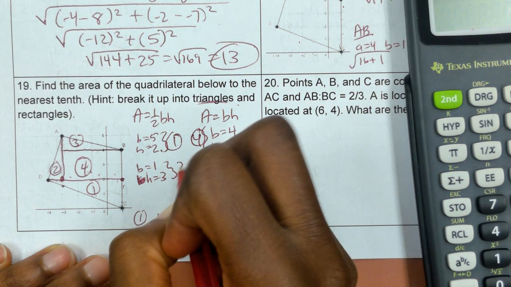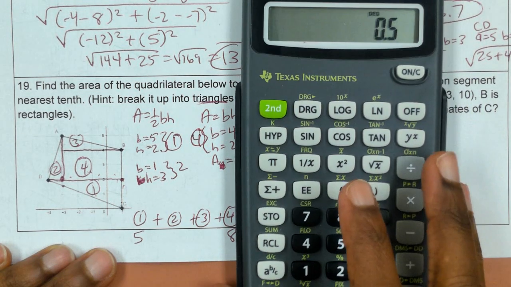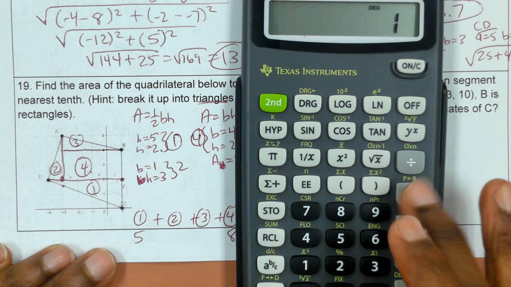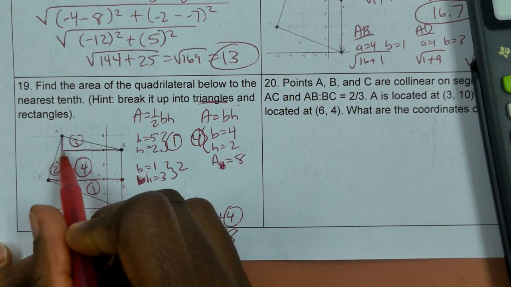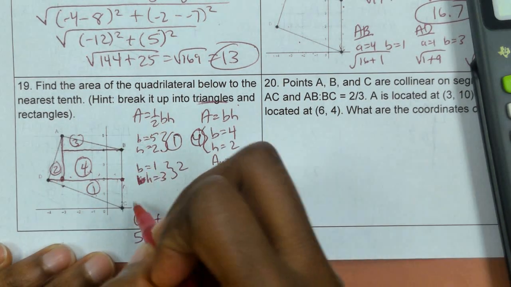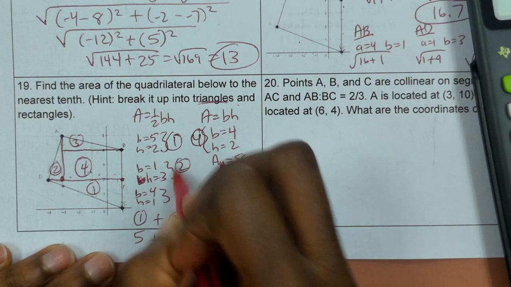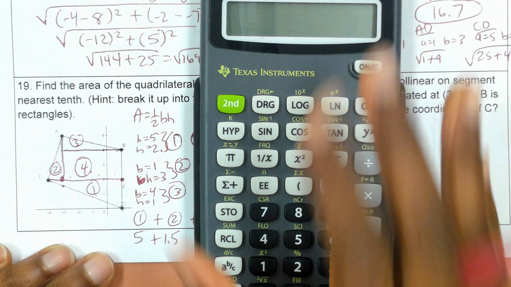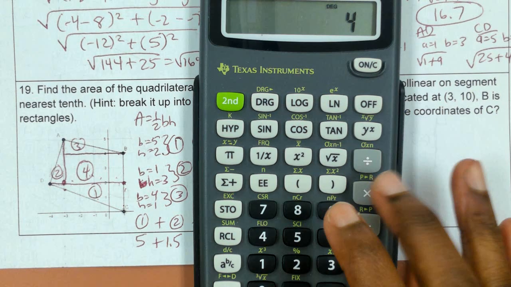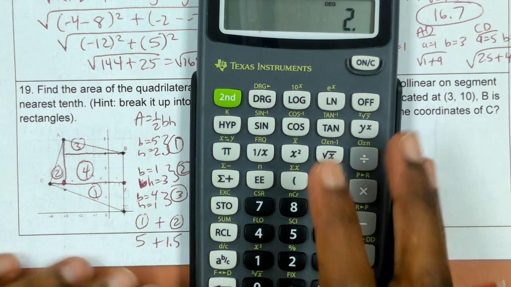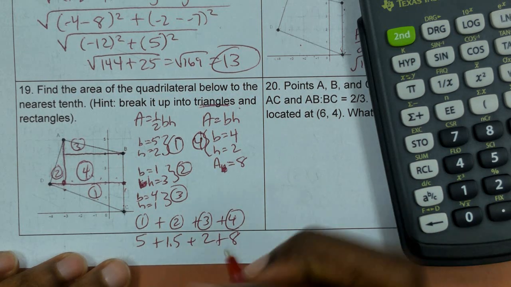So this is for shape 2. So 1/2, or 0.5 times 1 times 3 is 1.5. This one's a base of 4 and a height of 1. This is for shape 3. So 0.5 times 4 times 1. This is just going to be 2. So my area is going to be 10, 15, 16.5.